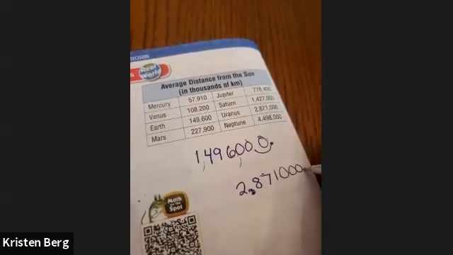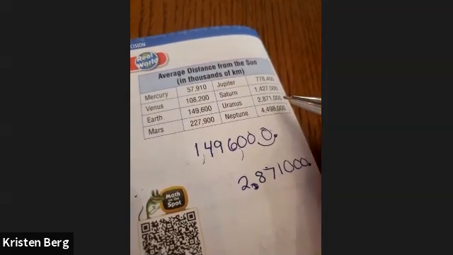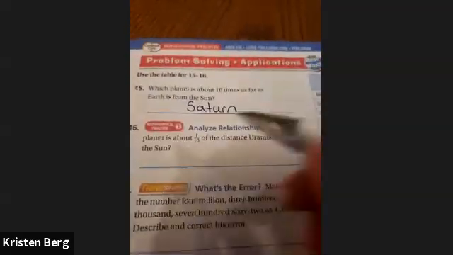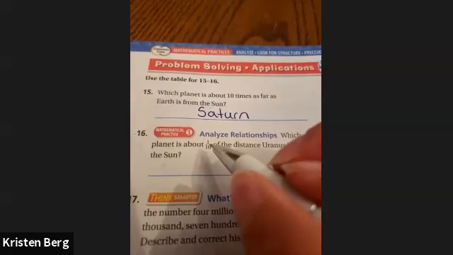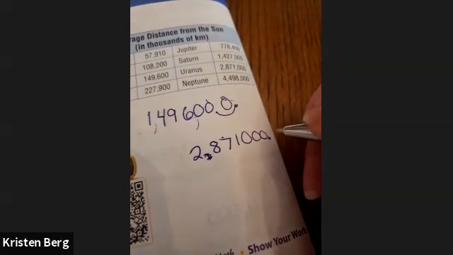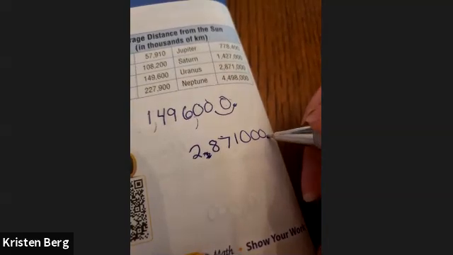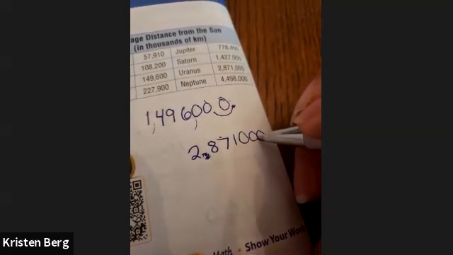Remember, the decimal is always at the end if it is not given to you. And now you are going to do a 10th, which is dividing by 10, making it smaller by a place. So if I want to make it smaller, should I push it out or should I push it in? To make it smaller, I would have to push it in one place.